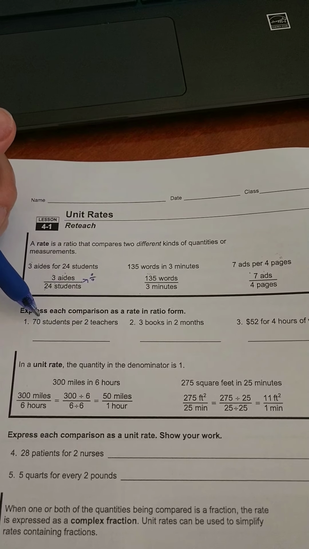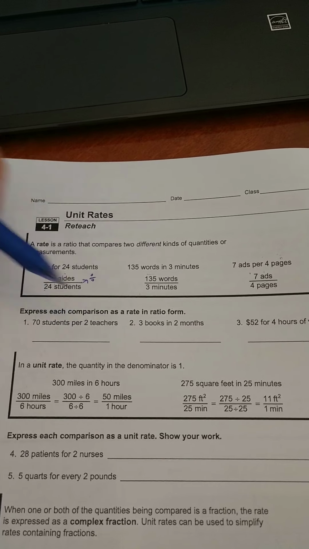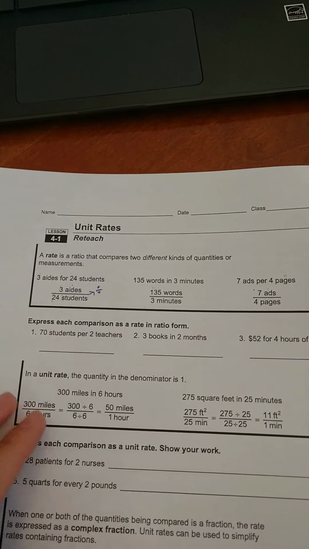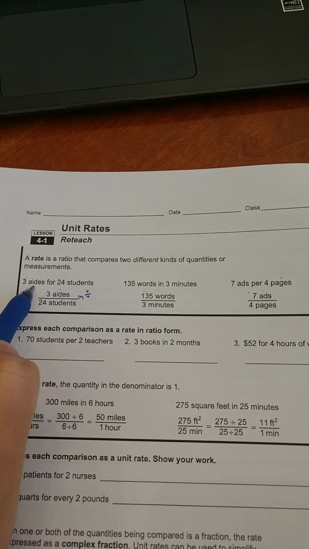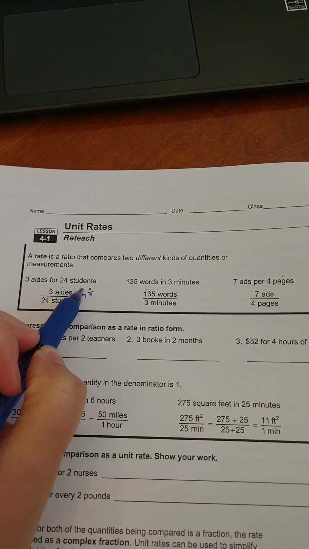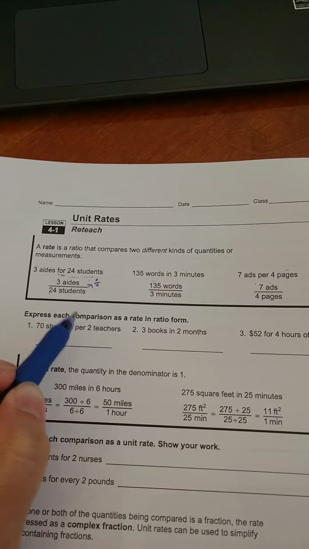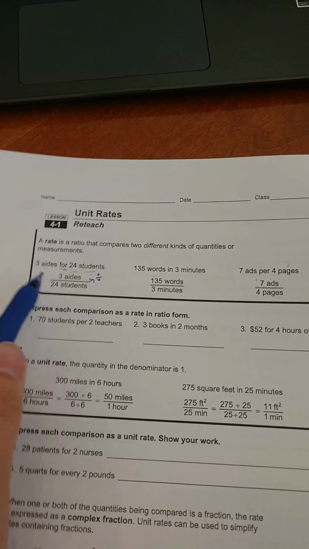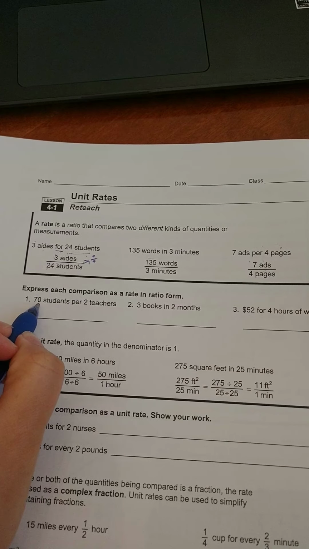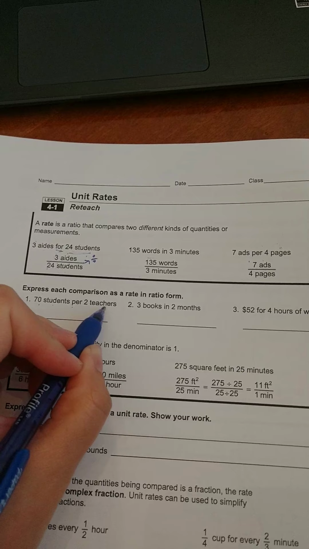So if we go over number 1, it says 70 students per 2 teachers. If we take a look, what did they have here? We had 3 aids for 24 students. We noticed that it was students, so we know students is going to be on the bottom. So if we look here, it says 70 students per 2 teachers.